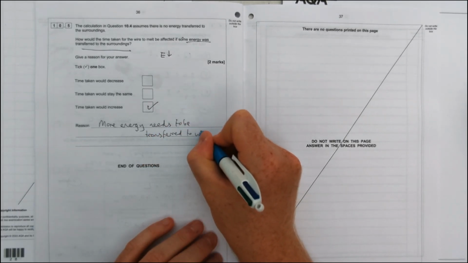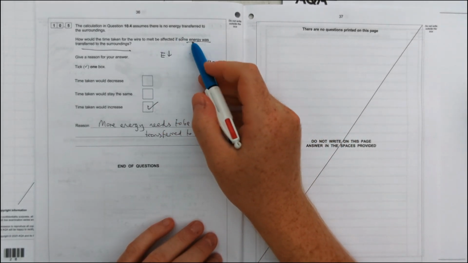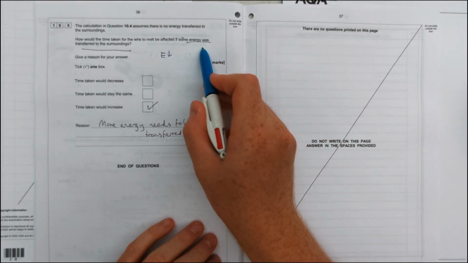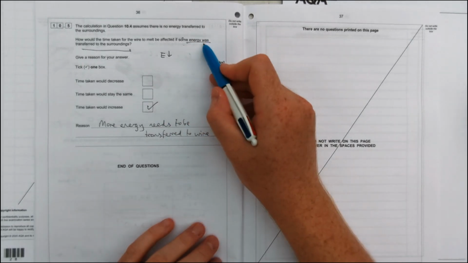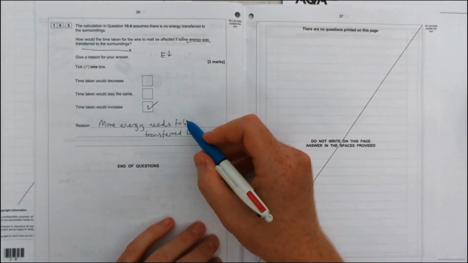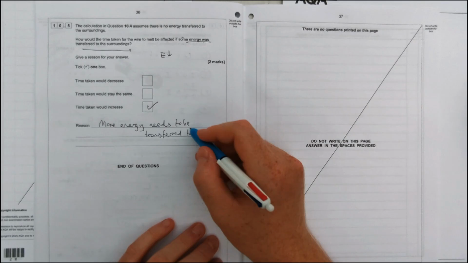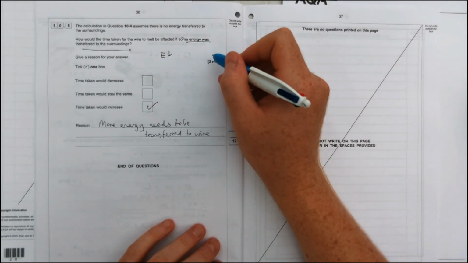Now, please be careful with this one. You can't just get a mark for saying more energy gets transferred to surroundings because it already tells you that in the question. It's not wrong, but they tell you that in the question, so you can't get a mark for it. So therefore, you need to say more needs to be transferred in total for that to happen.